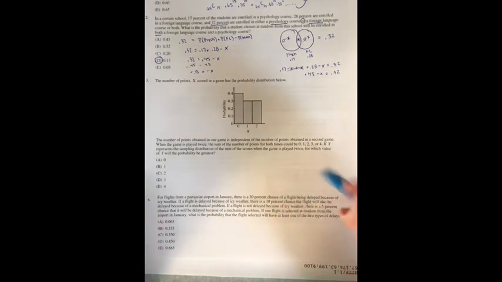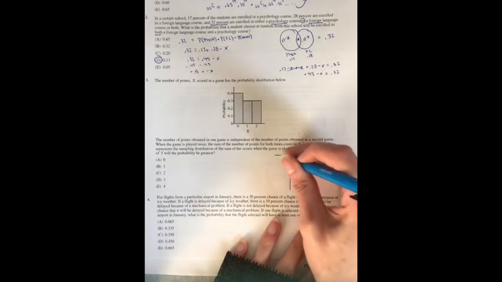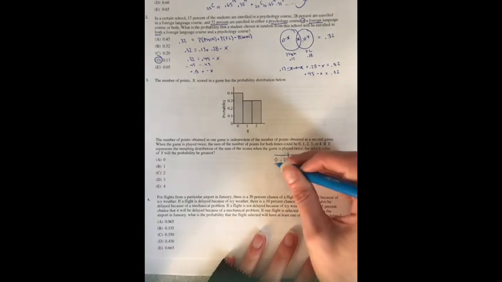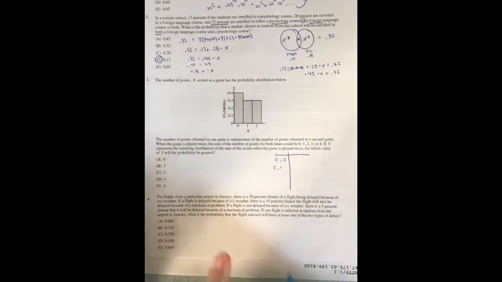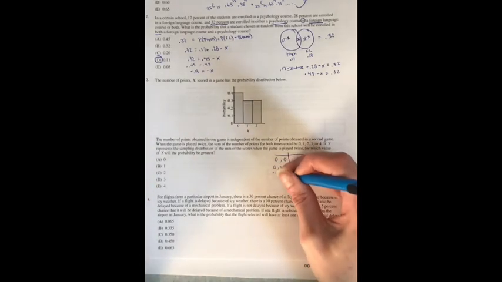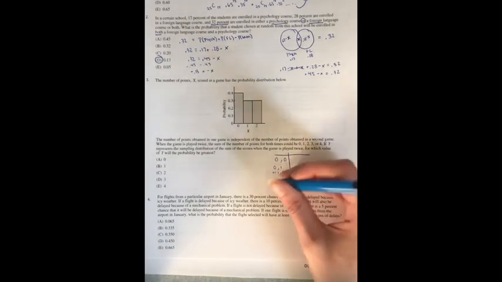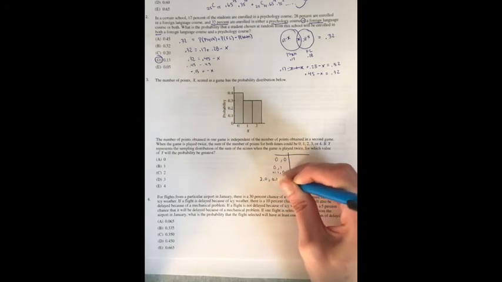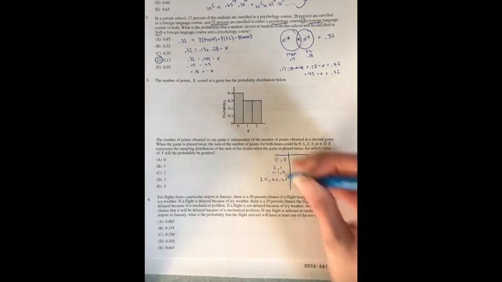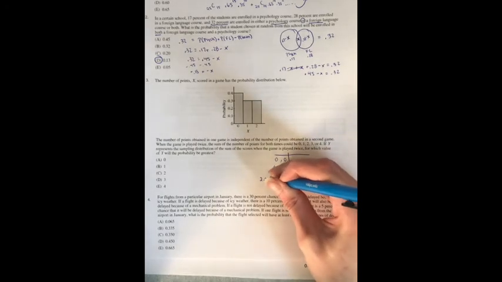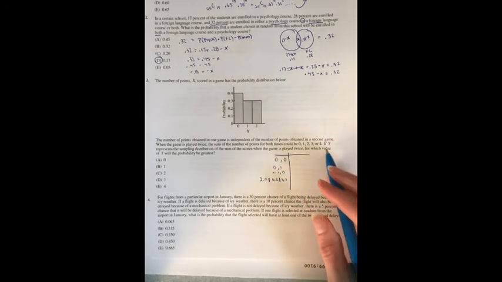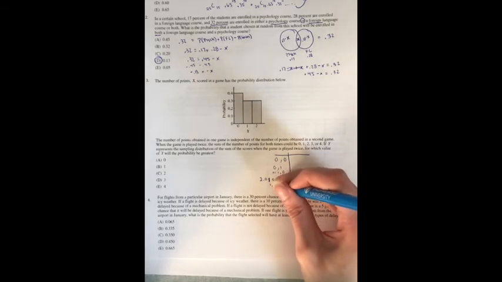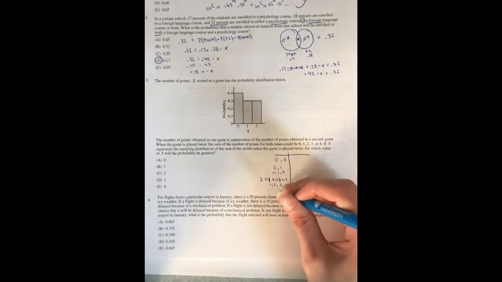So it's like saying that 0 would be if you got 0 and then 0. 1 would be if you got 0 and then 1, or 1 and then 0. 2 would be 2 and then 0, 0 and then 2, 1 and 1. Three would be 1 and 2 and 2 and 1. That's kind of it. And 4 would be 2 and 2.